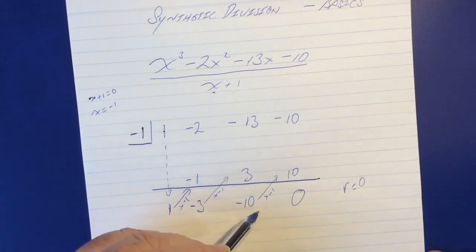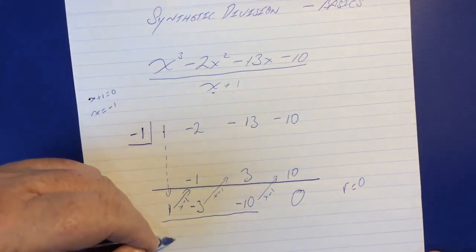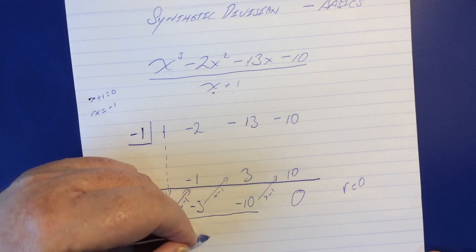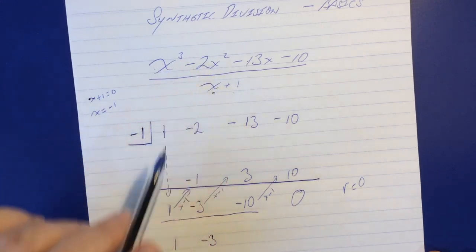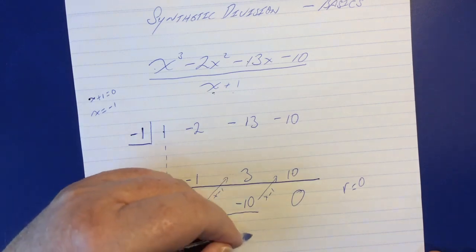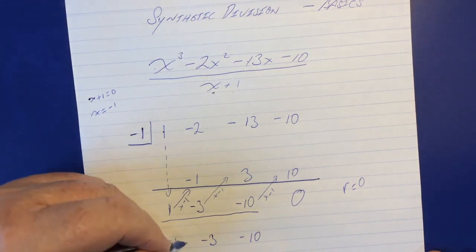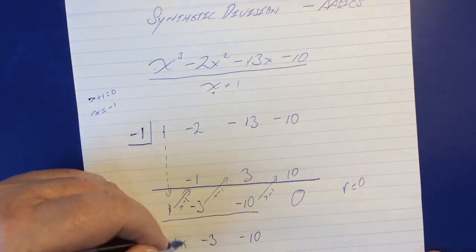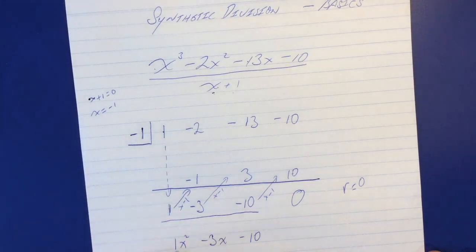Okay, now, these numbers here are the coefficients of what you get when you divide this into this. And so our answer is 1x squared minus 3x minus 10.